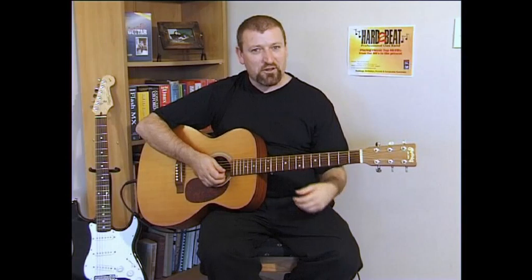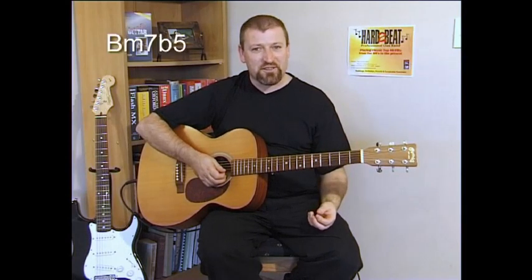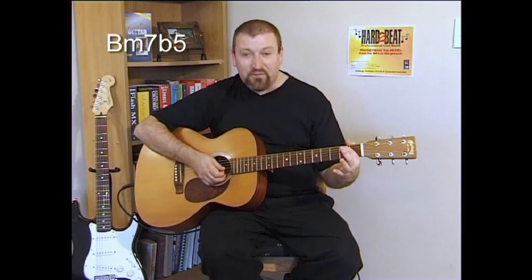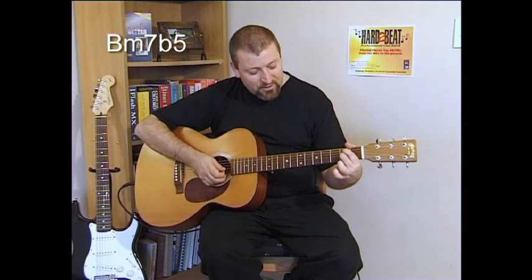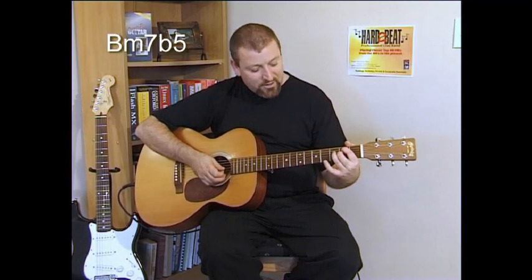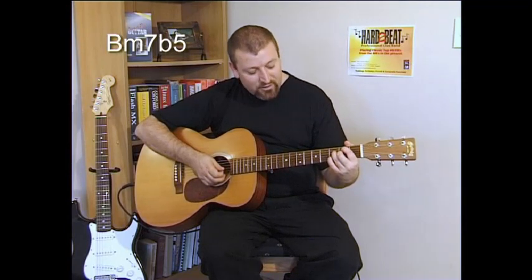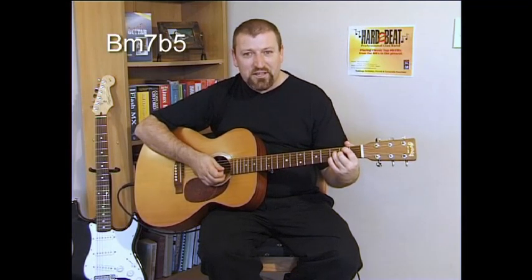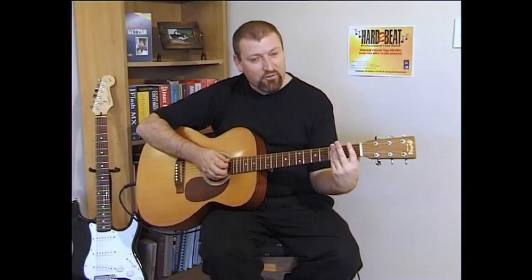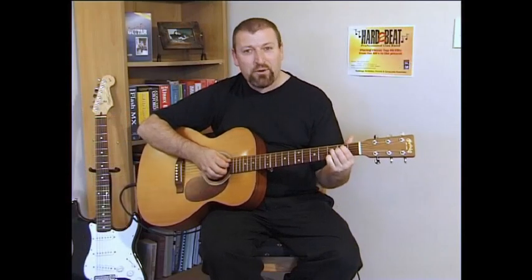and in actual fact you can use another chord called a B minor 7 flat 5, and what that looks like is your first finger is on the 5th string at the 2nd fret, your second finger is on the 3rd string at the 2nd fret, your 3rd finger is on the 4th string at the 3rd fret, and your 4th finger is on the 2nd string at the 3rd fret, and you only play 4 strings. It sounds like this. So you can either play a B flat or a B minor 7 flat 5.